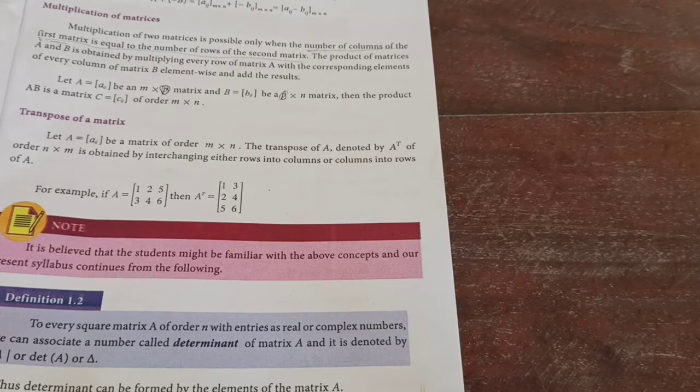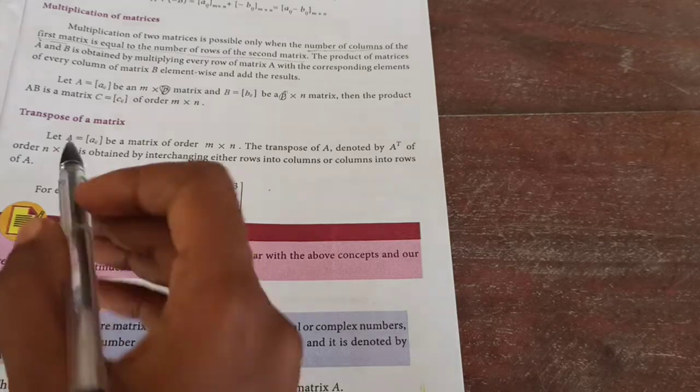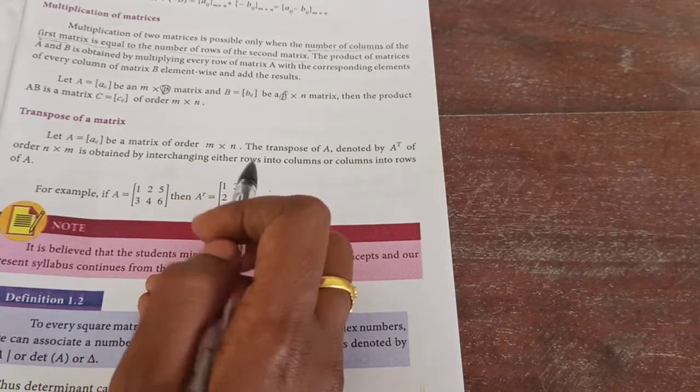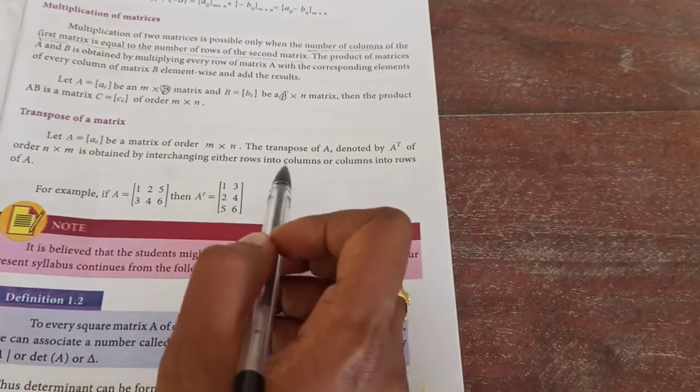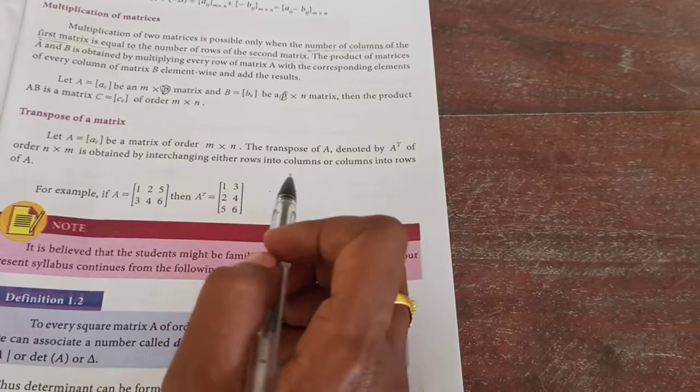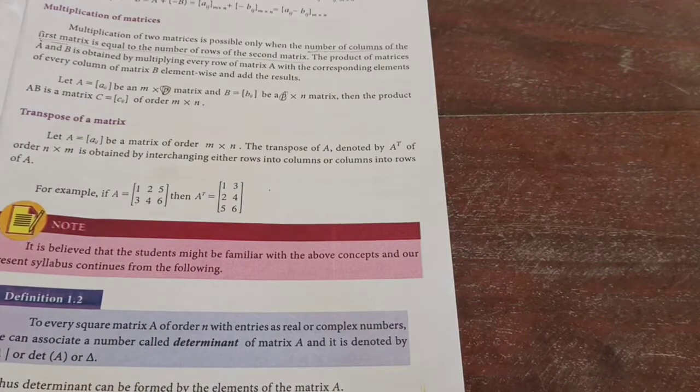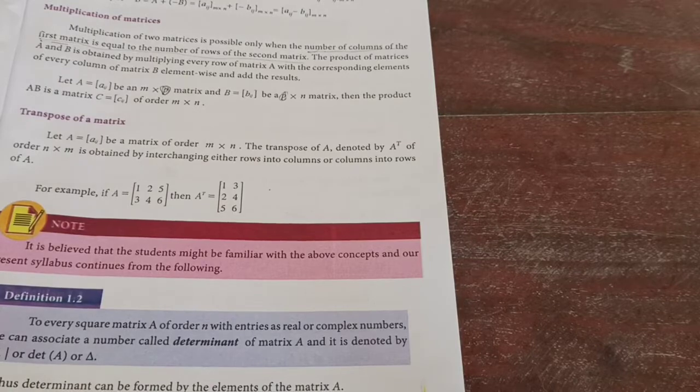Understand? Then next one is transpose of a matrix. Let A equal Aij be of order m cross n. The transpose of a matrix, that is A transpose, is where rows change to columns and columns change to rows. That's the meaning.